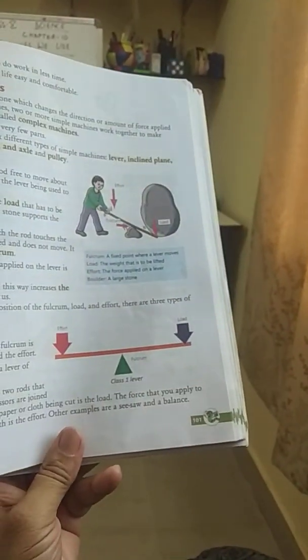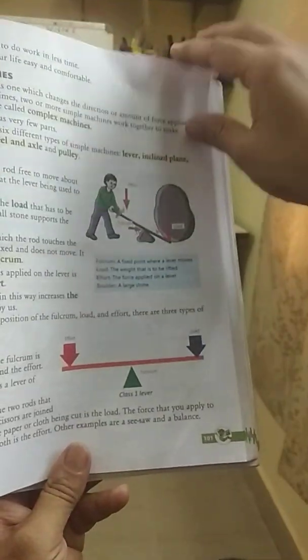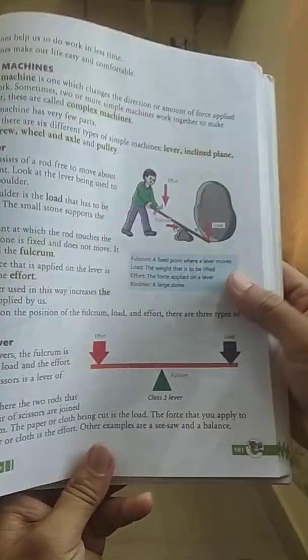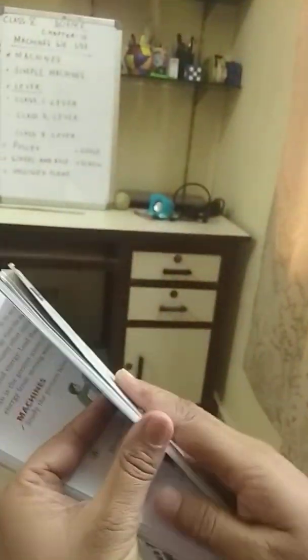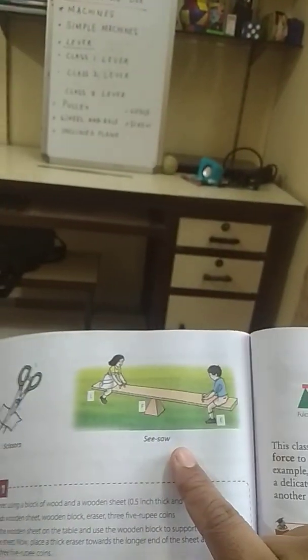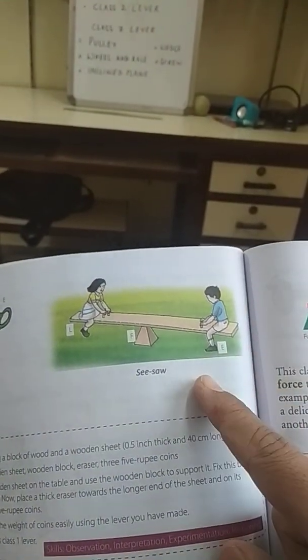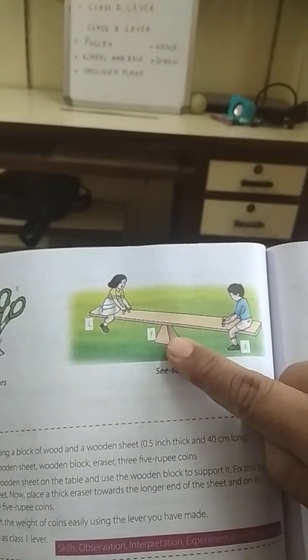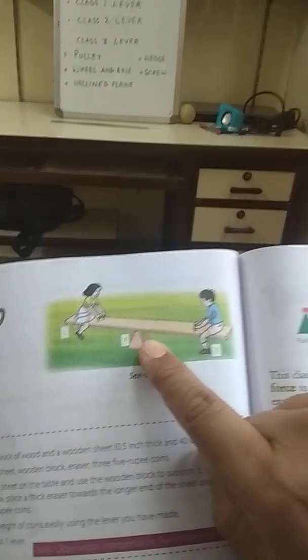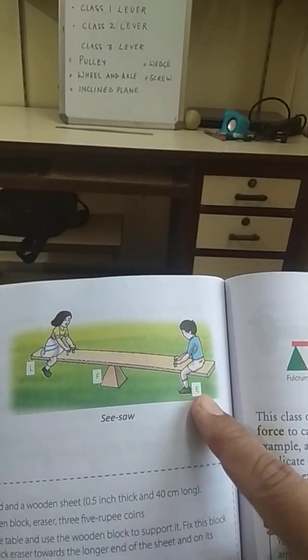Other examples of a class 1 lever can be a seesaw and a balance. Balance means the weighing machine which your vegetable vendor uses. And you all must have sat and played on seesaws, right? This is a typical example of a class 1 lever, where this is the fulcrum, and one of them acts as the load and the other acts as the effort.